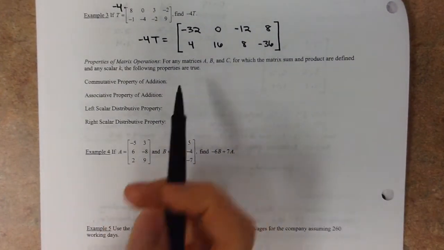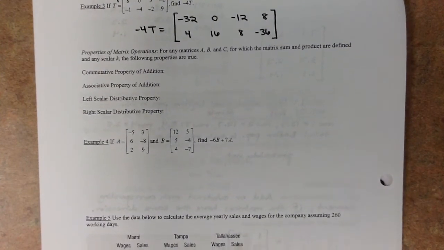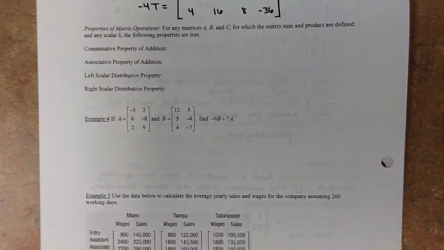All right, properties. For any matrices A, B, and C, for which the sum and product are defined, the following properties are true. So we talked about all these properties that we have for real numbers. Matrices are this entirely new category of math. And so we don't really know necessarily, does the commutative property work? Does the associative property work? So we've got these properties so we can lay this down for us.